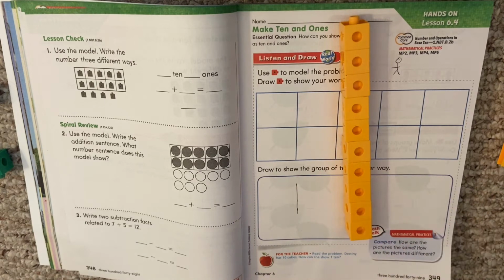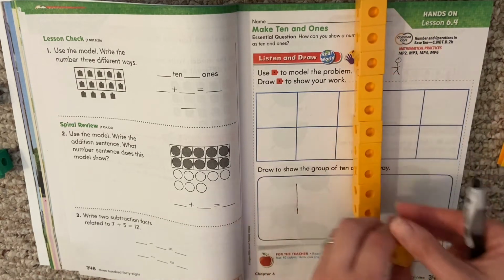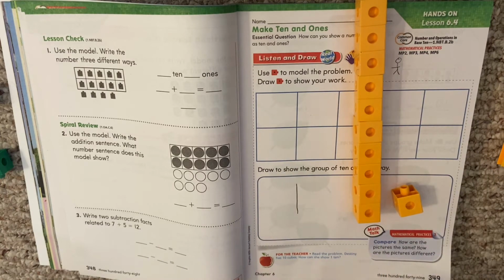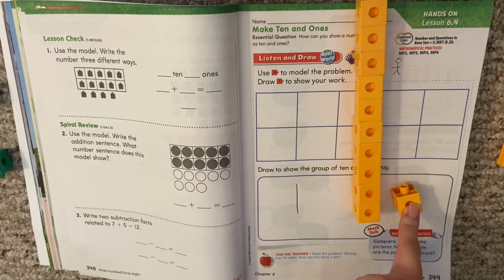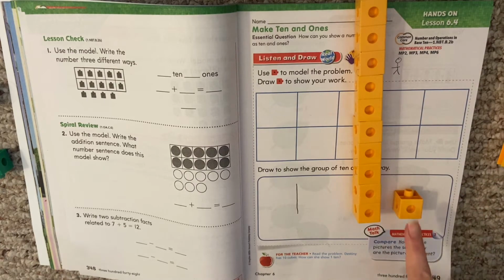All right, we're going to be working with that today, showing groups of 10 and then ones by themselves. So this is how we show a group of 10. If I want to show one cube by itself, look at my picture now. Here's one group of 10. If I add one more, how will I show this one? I'm not going to make a long line because it's only one.